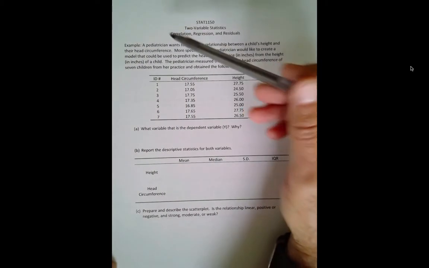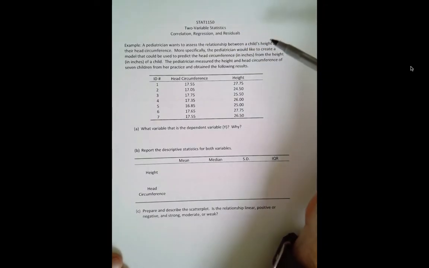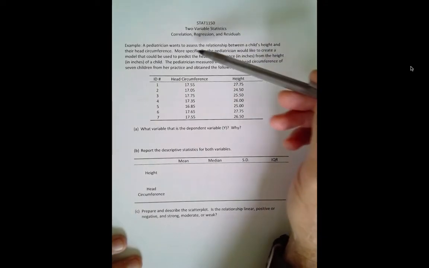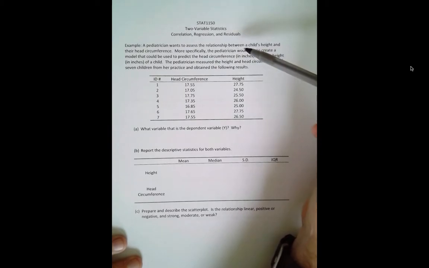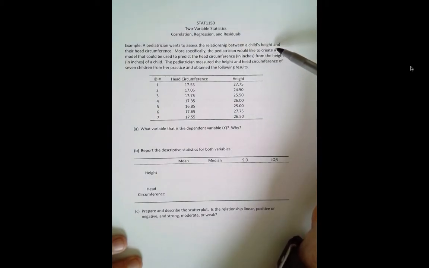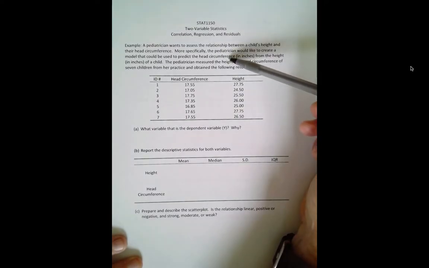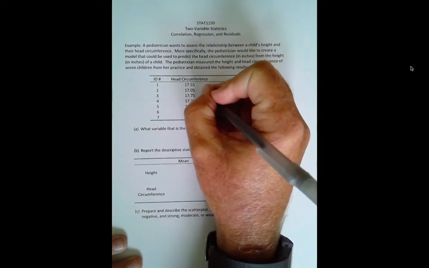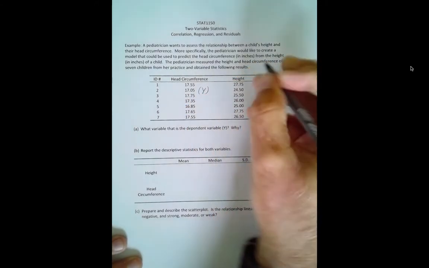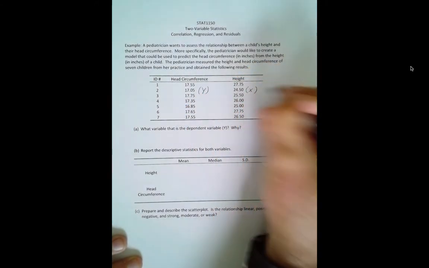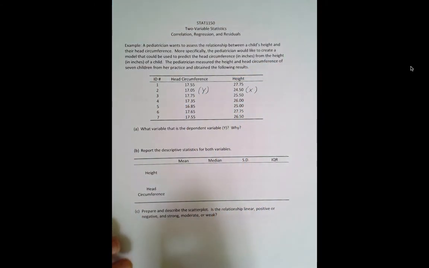So the pediatrician wants to assess the relationship between a child's height and their head circumference. More specifically, the pediatrician would like to create a model that could be used to predict the head circumference. So that tells me right then that this is my Y and this is my X. The rule of thumb there is whichever one comes first is always your X, the other is your Y.